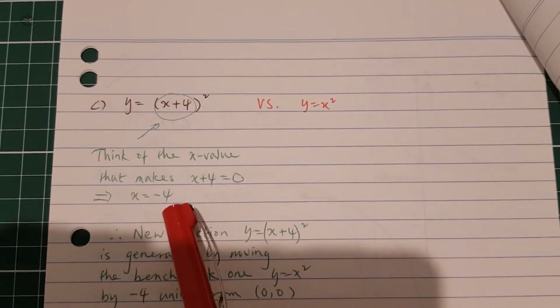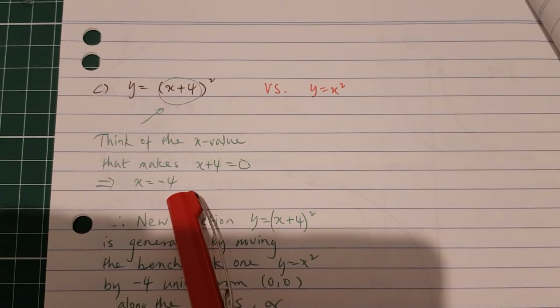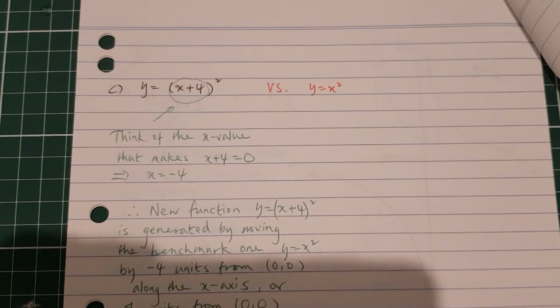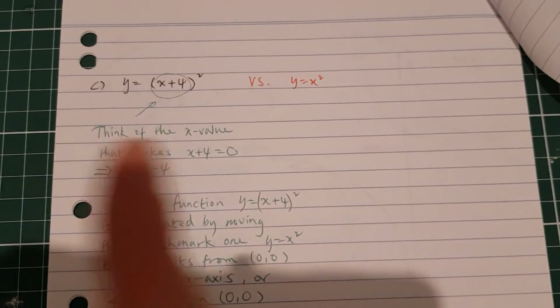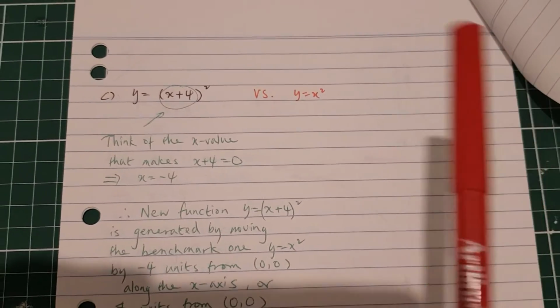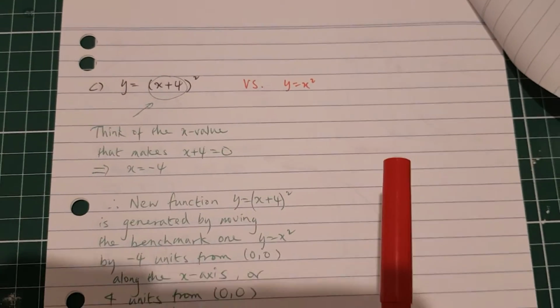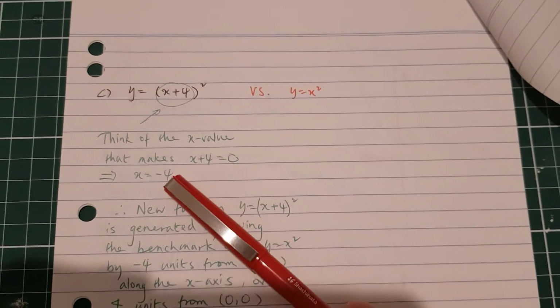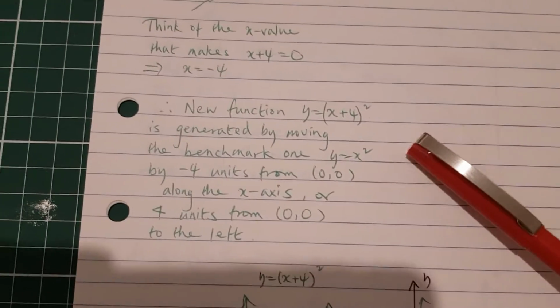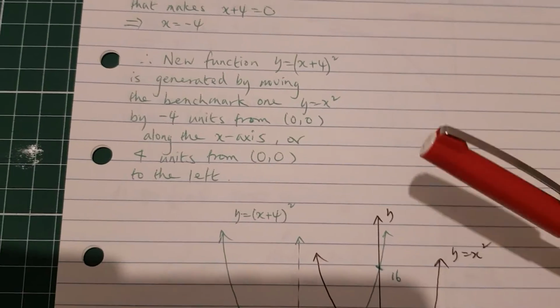Obviously x equals -4. Because it's the x value, it associates with horizontal movement, sideways. Because it's -4, you move to the left from the origin by 4 units. That's the explanation. You can read that up yourself.